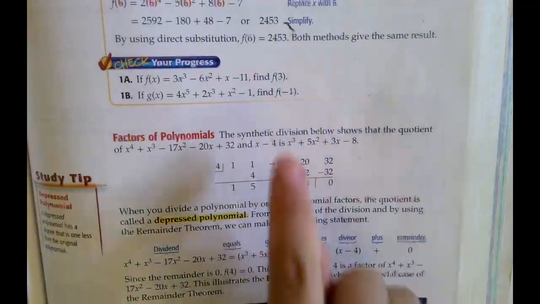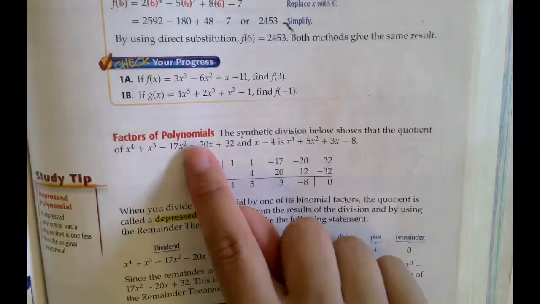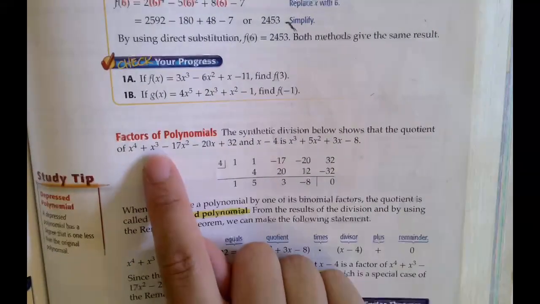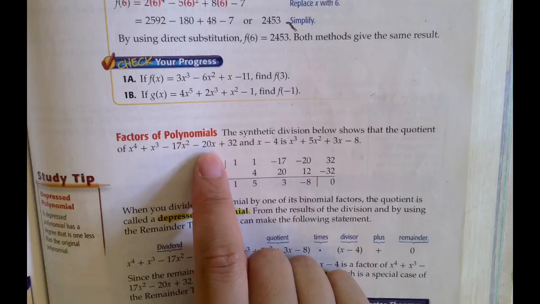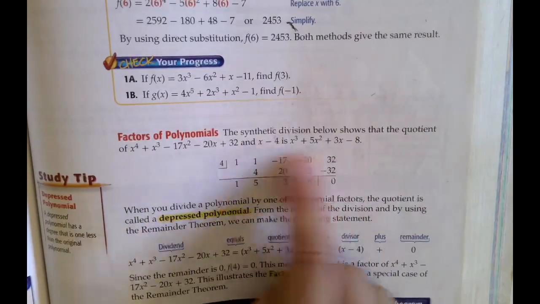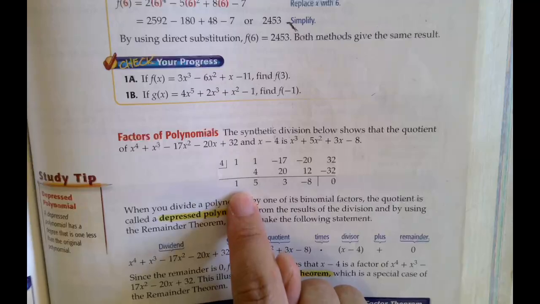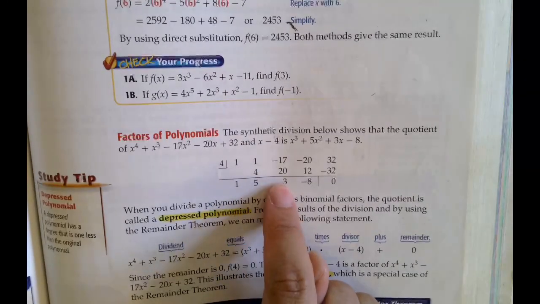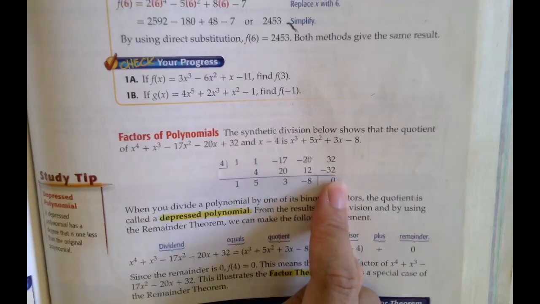So the synthetic division below shows that the quotient of x to the fourth plus x cubed minus 17x squared minus 20x plus 32, if we divide it by x minus 4, would give me x cubed plus 5x squared plus 3x minus 8.